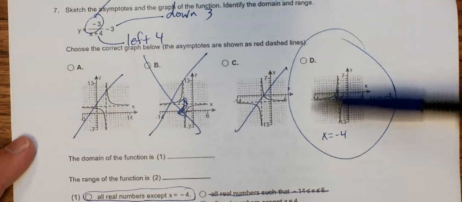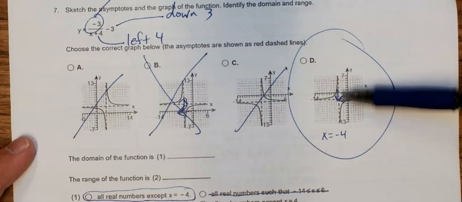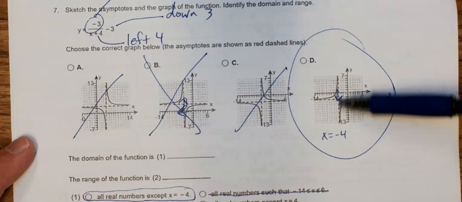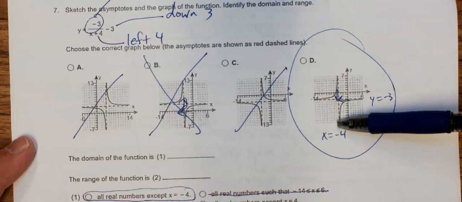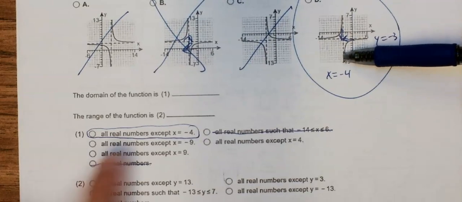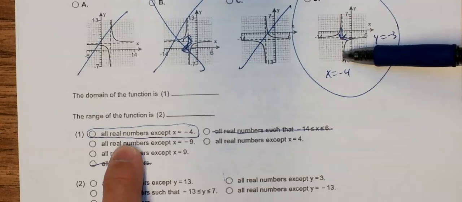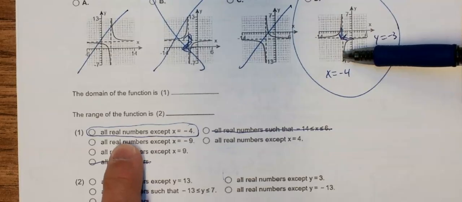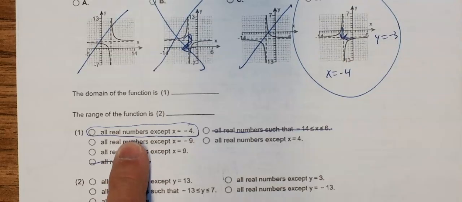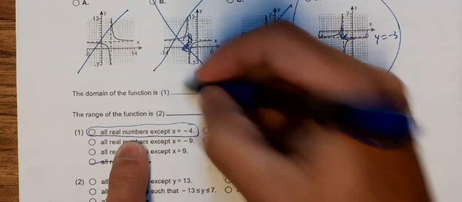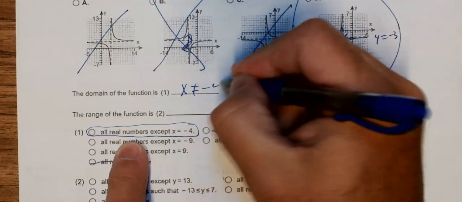So you'd have a lot of negatives, right? You'd have a lot of positives, but there would be one value missing in the middle, and that's right there at that asymptote. So your domain would be all real numbers except for -4. And like I said, I don't care if you circle the multiple choice answer or if you write x does not equal -4.